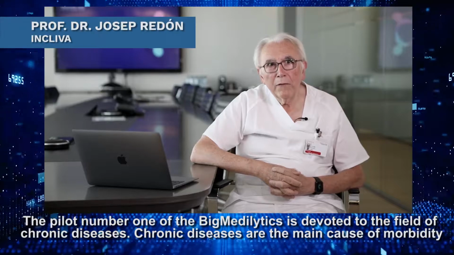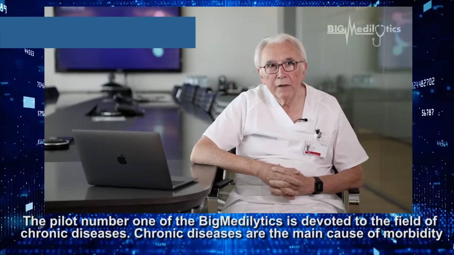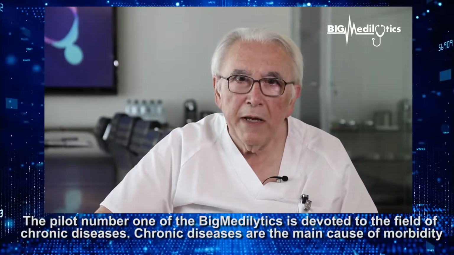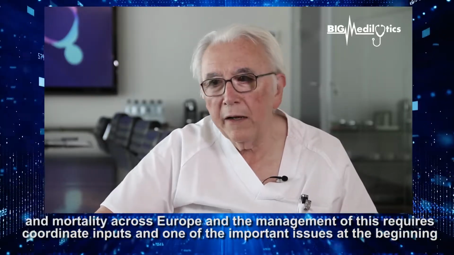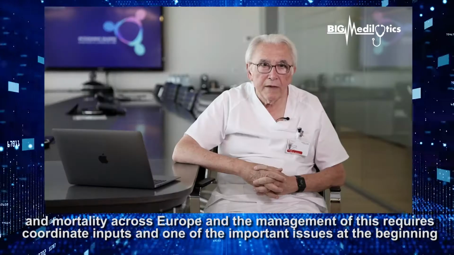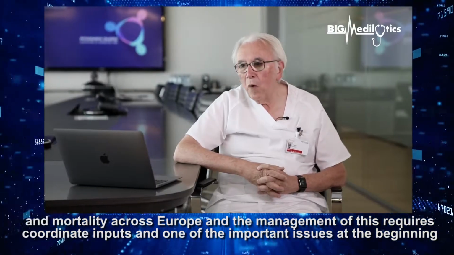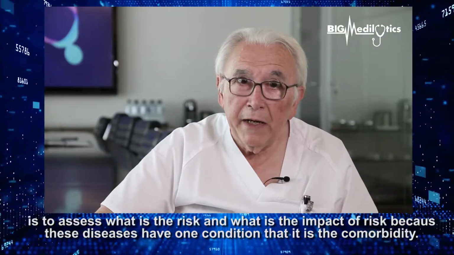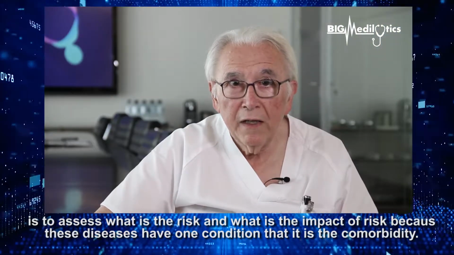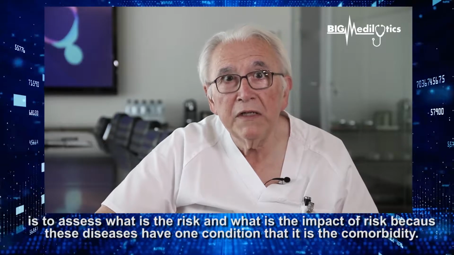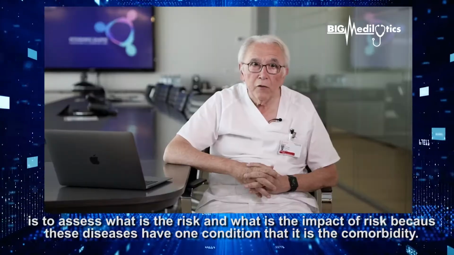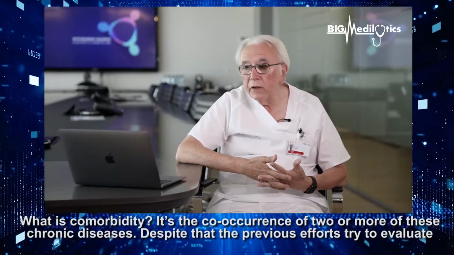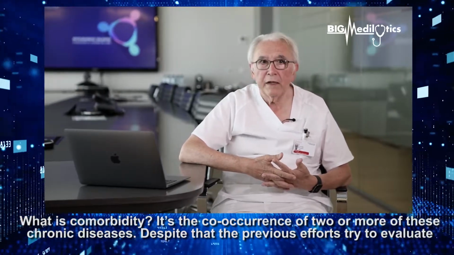The pilot number 1 of the BigMedilytics is devoted to the field of chronic diseases. Chronic diseases are the main cause of morbidity and mortality across Europe, and the management of this requires coordinated inputs. One of the important issues at the beginning is to assess what the risk is and what the impact of risk is, because these diseases have one condition, that is comorbidity. What is comorbidity? It is the co-occurrence of 2 or more of these chronic diseases.